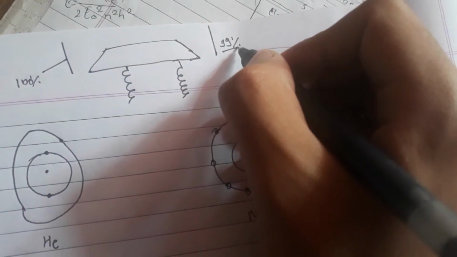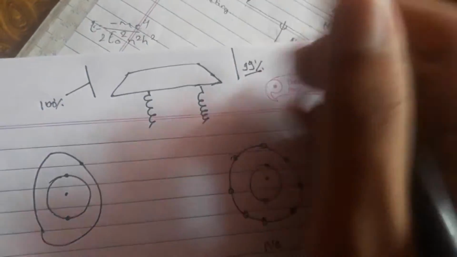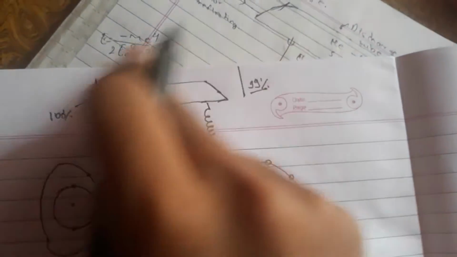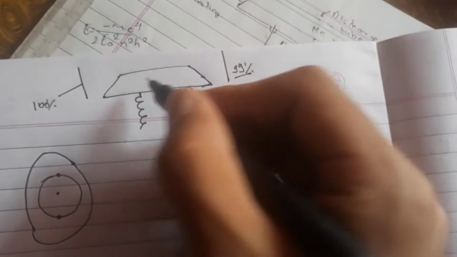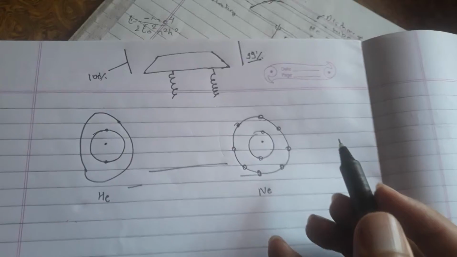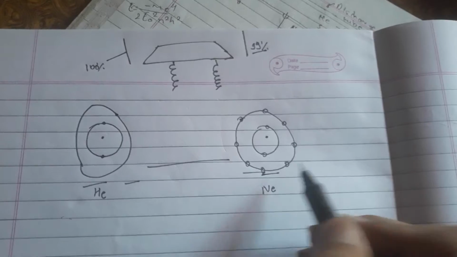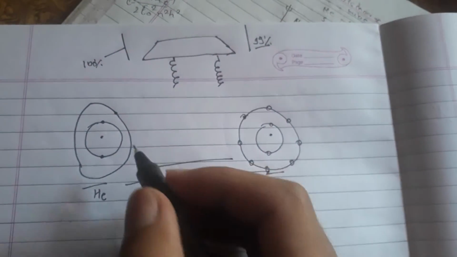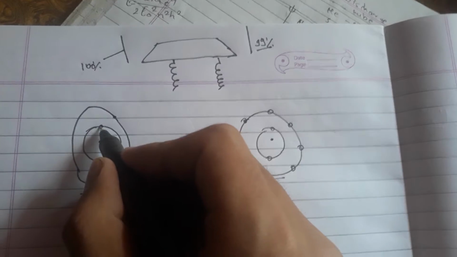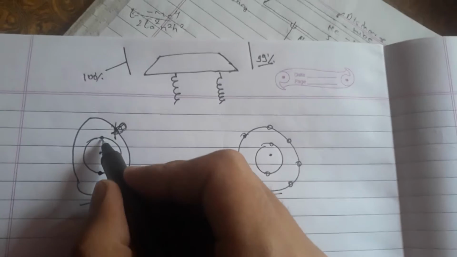This should be 99% reflecting because we will need this to emit the laser out from this whole apparatus. Now inside here are two gases, helium and neon. I have drawn the atomic structure of helium and neon here. In helium there are two electrons.